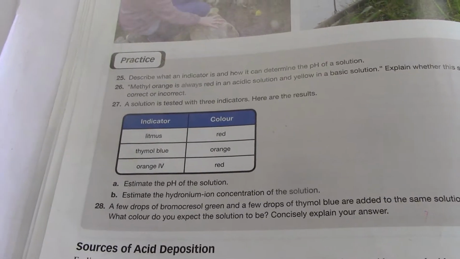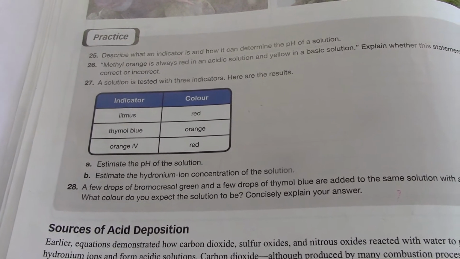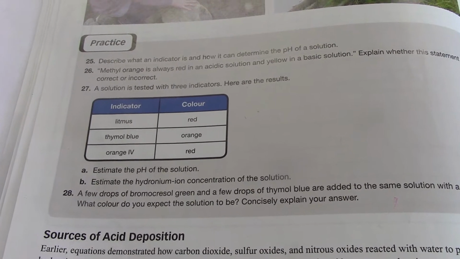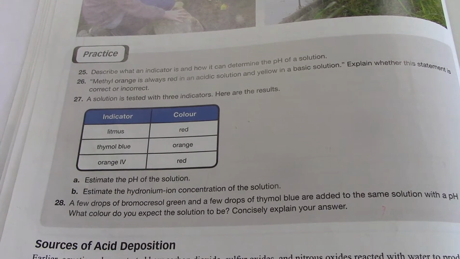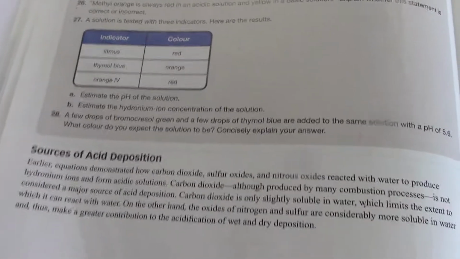So number 27 says a solution is tested with 3 indicators. Here are the results. Okay, so litmus turned red. So if I look at number 27 on page 186, litmus is red.